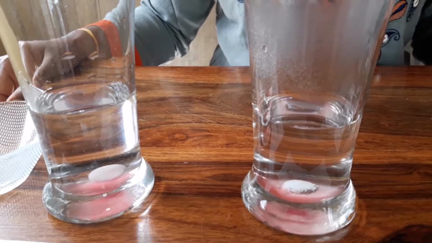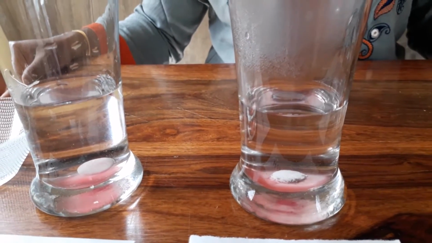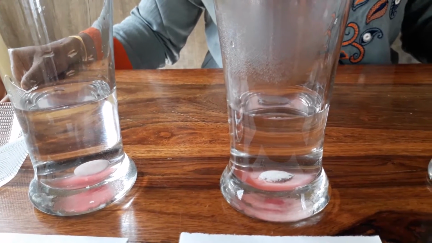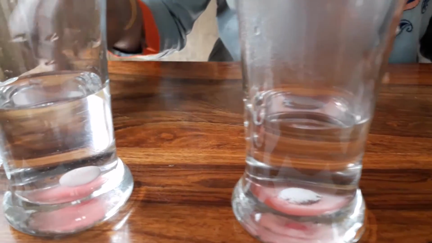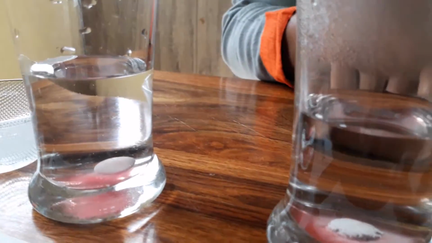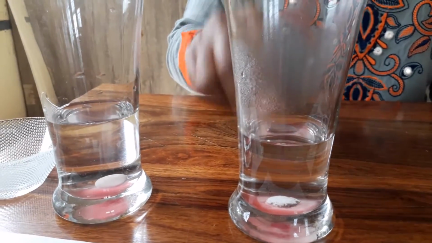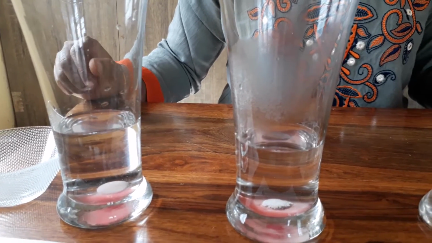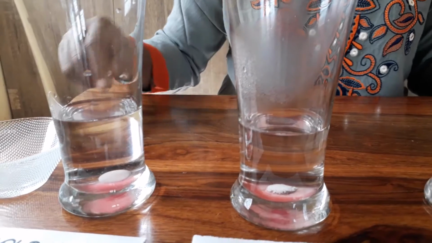Let's talk about what is a solution. A solution is a homogeneous mixture that is in one phase, and that is called a solution. Here, sugar candies are added to the liquid. The thing that gets dissolved is called the solute. Here it is the candy.